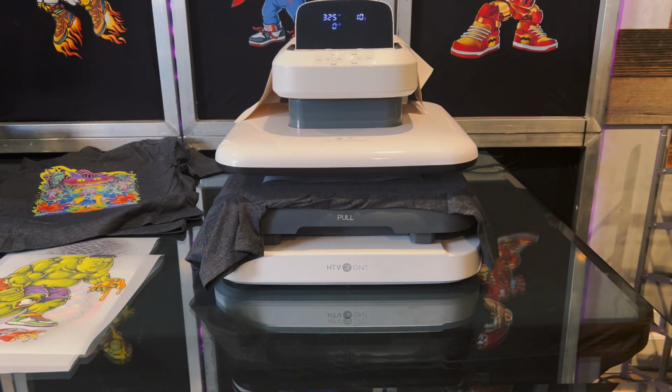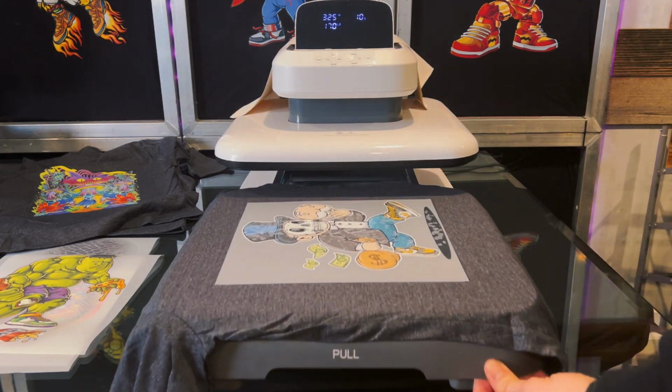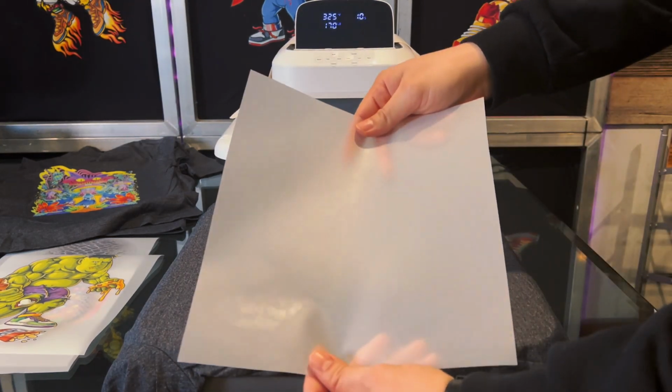Because we are not selling or wearing these shirts, we're gonna wait a good 15 seconds because as you can tell, it's pretty hot. Everything adhered.